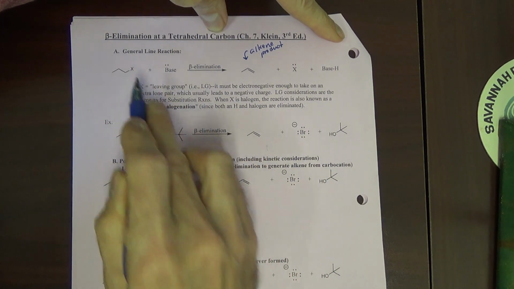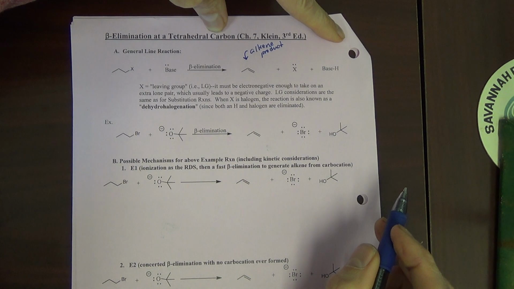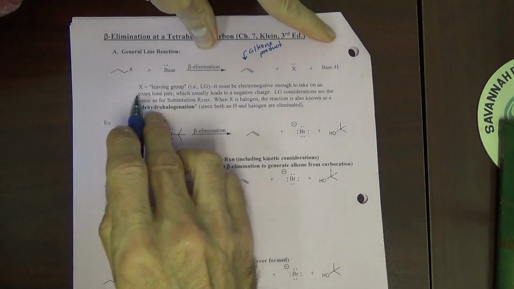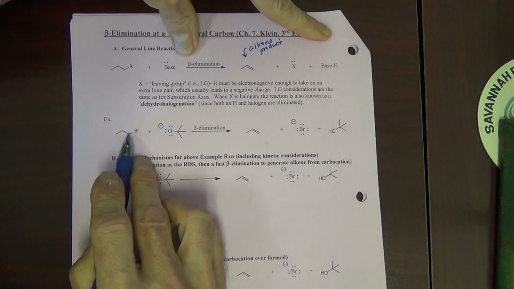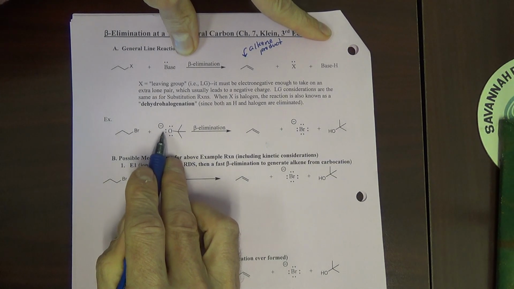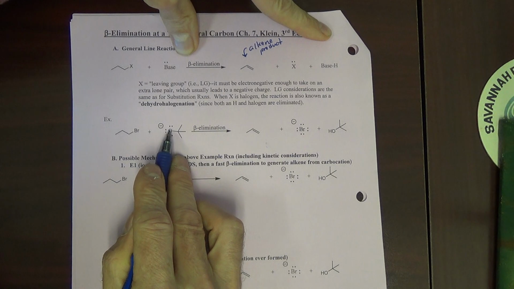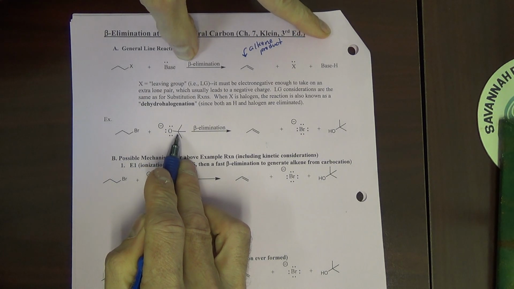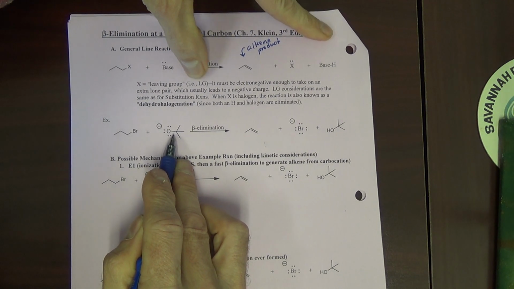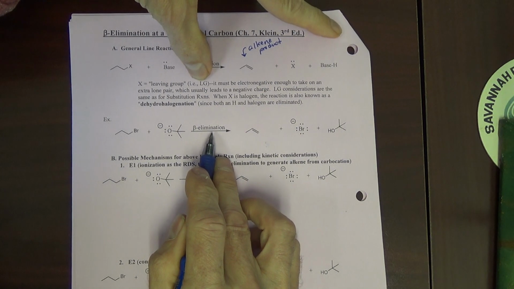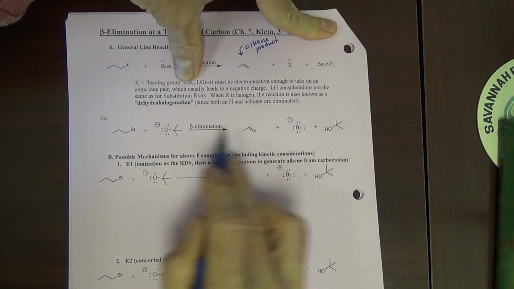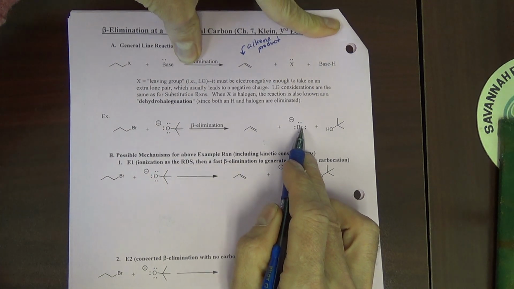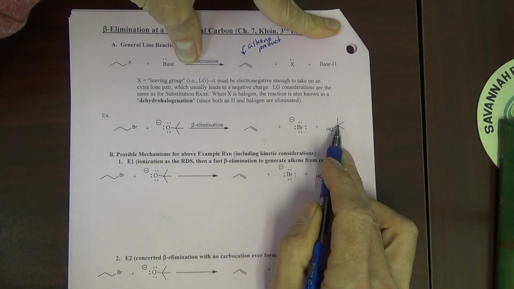Okay, broadly speaking up here, a precise example, if we take this alkyl bromide, react it with tert-butoxide, we can do a beta elimination to get this alkene. The leaving group leaves, becomes Br minus, and the base has taken an H.